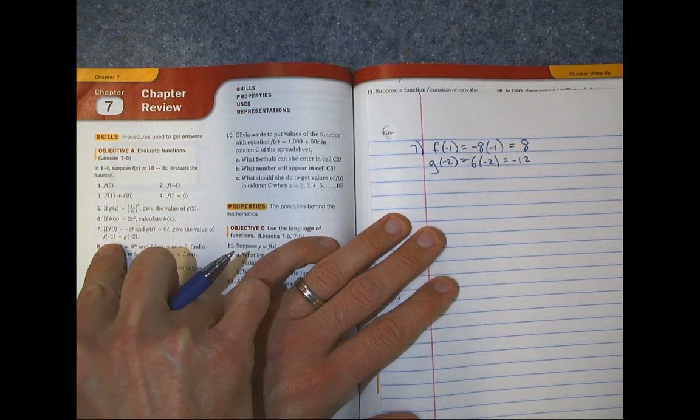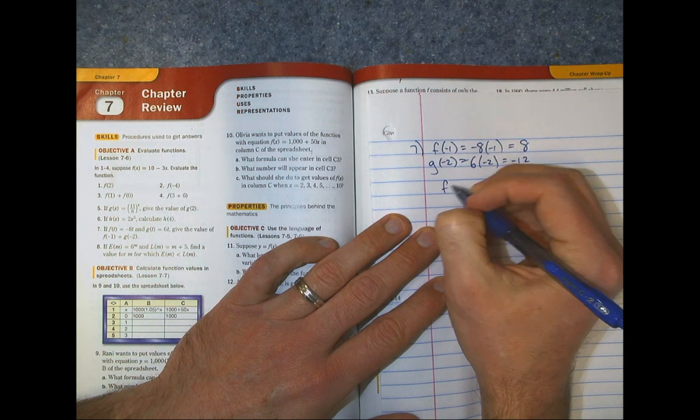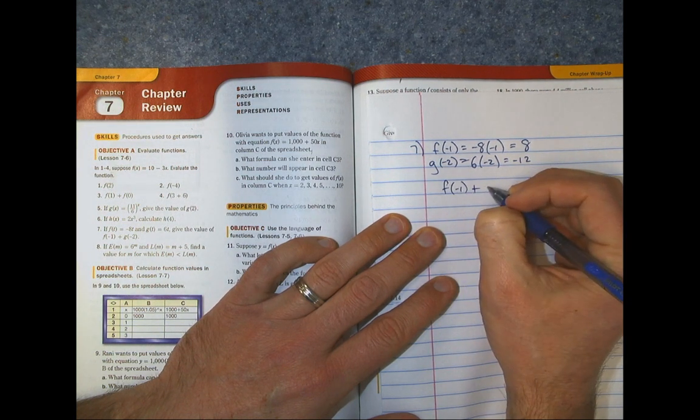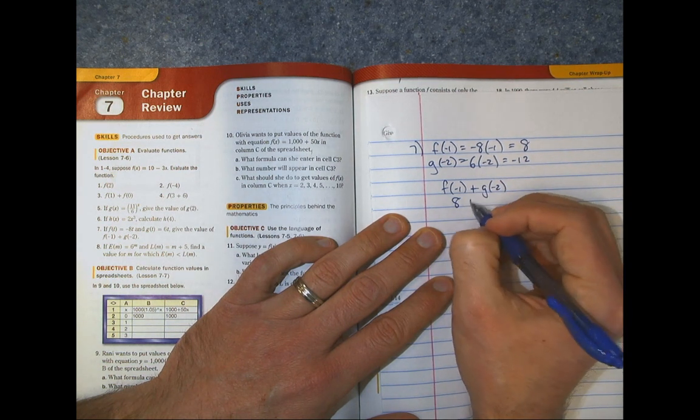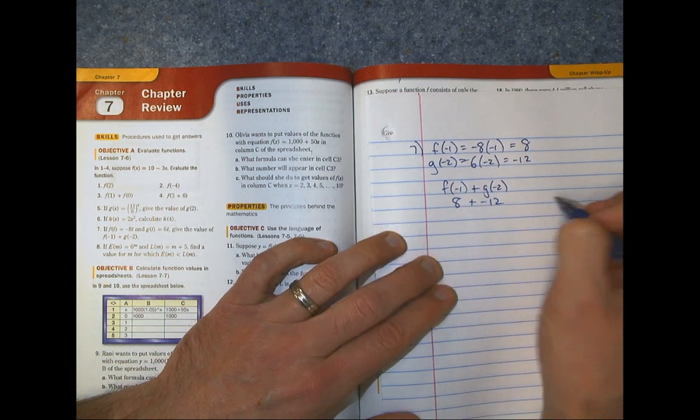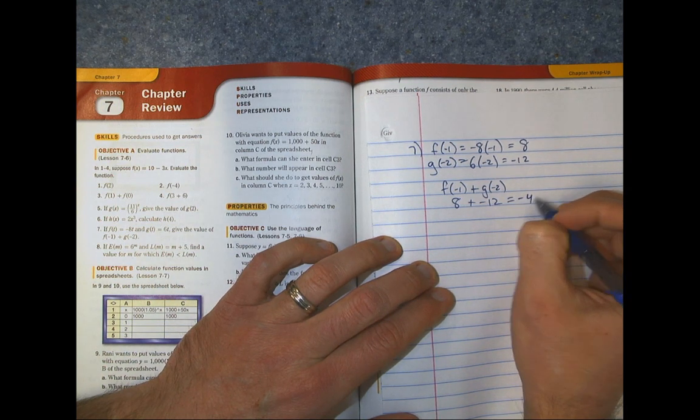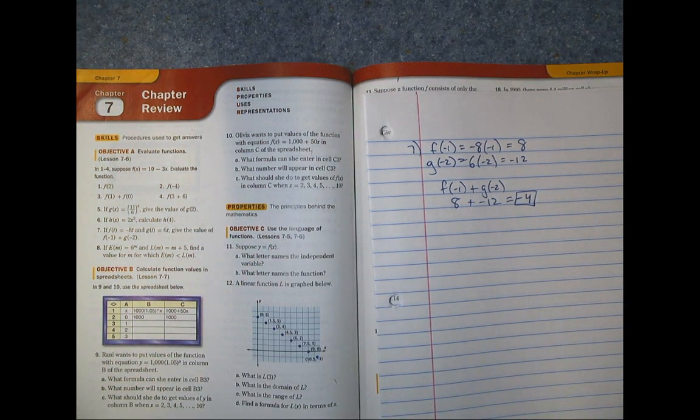And now what they actually want us to do is f of negative 1 plus g of negative 2. So f of negative 1 is 8. G of negative 2 is negative 12. We're just adding those together. And my final answer is negative 4.